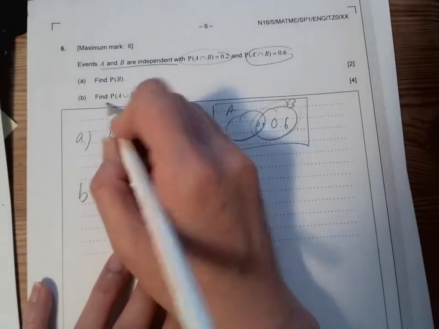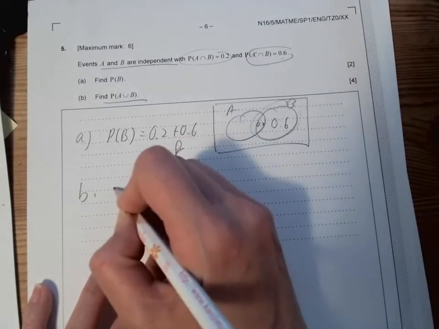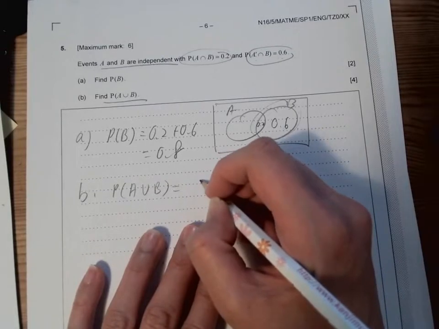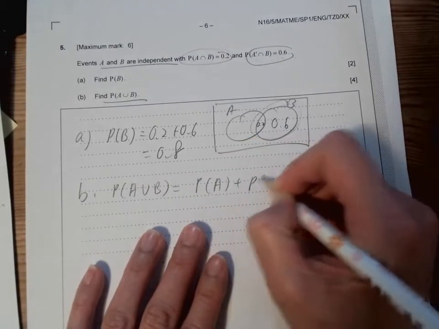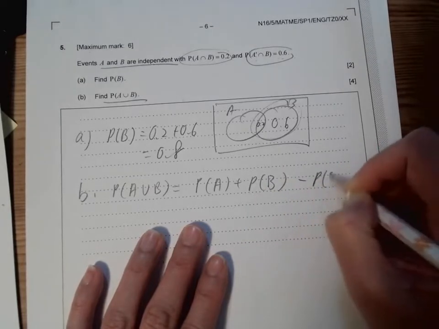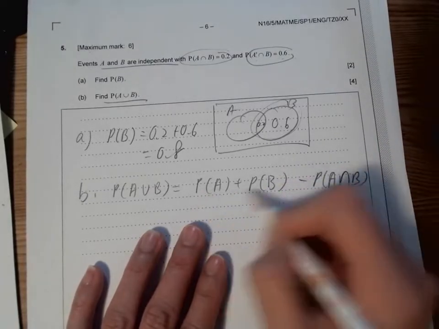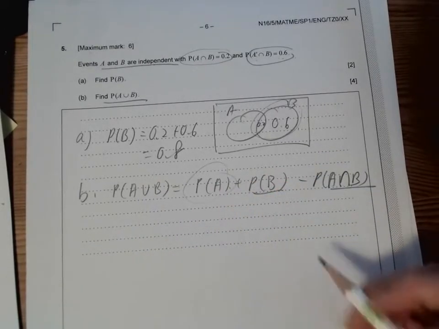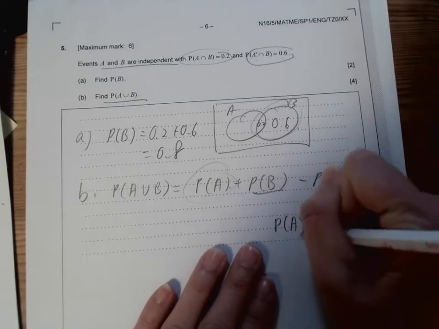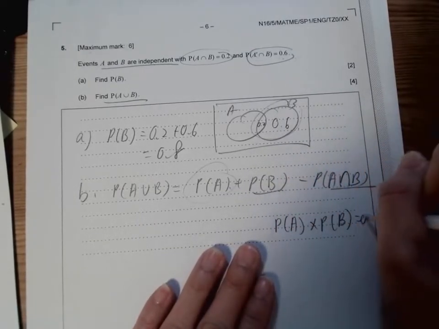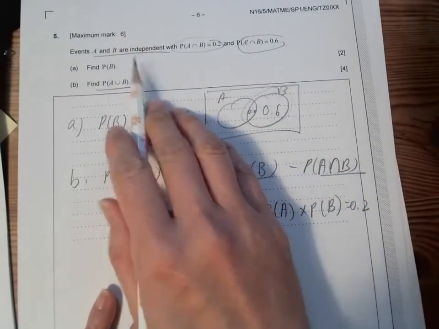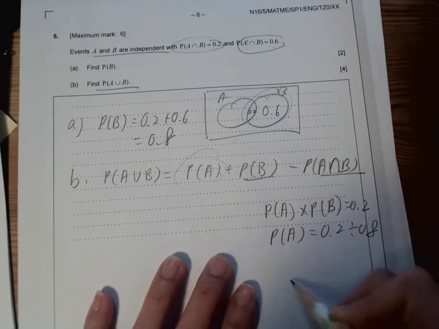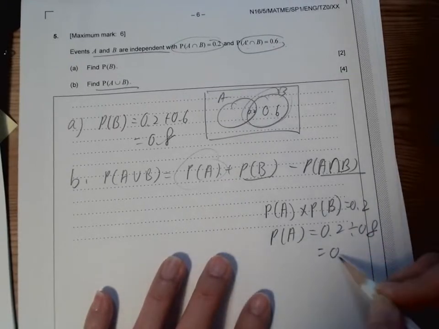And then part b, we got the union here. Remember our formula. Probability of A union B will be equal to probability of A plus probability of B minus probability of the intersect. But then we didn't have that, so make sure you write that. And we need to find those by knowing that probability of A times probability of B should be equal to 0.2, only because it's an independent event. So probability of A will be equal to 0.2 divided by 0.8. And therefore, we should get 0.25.